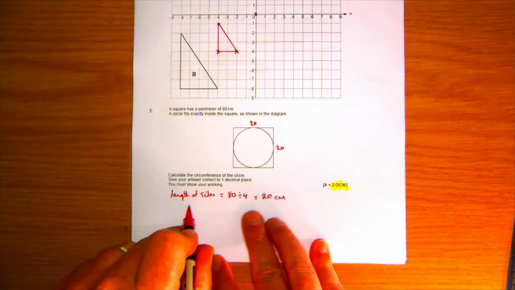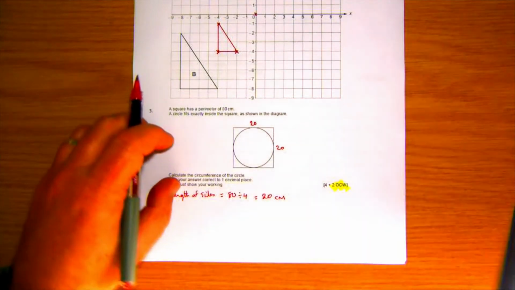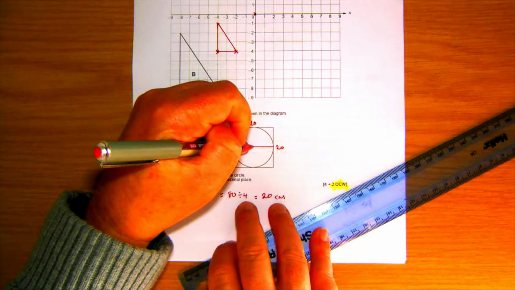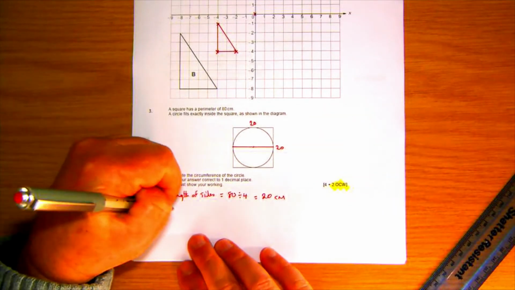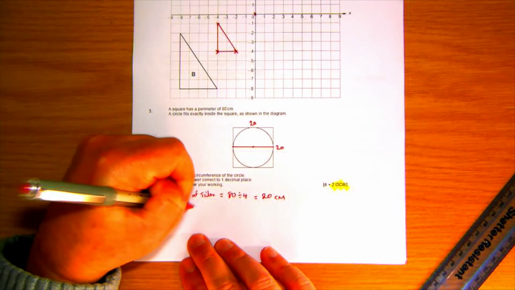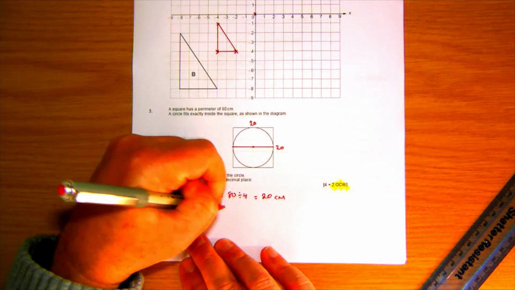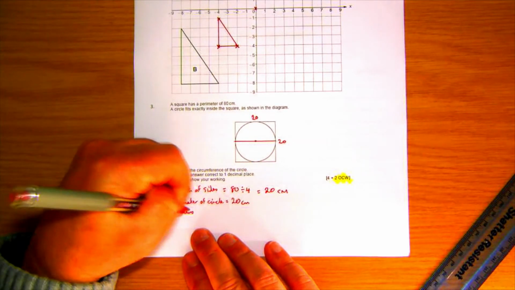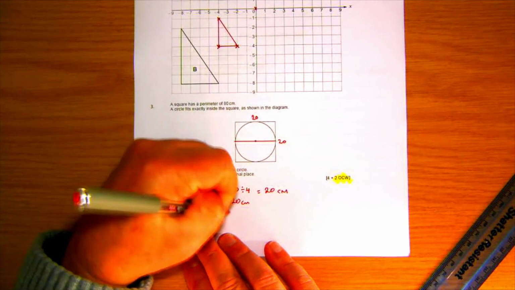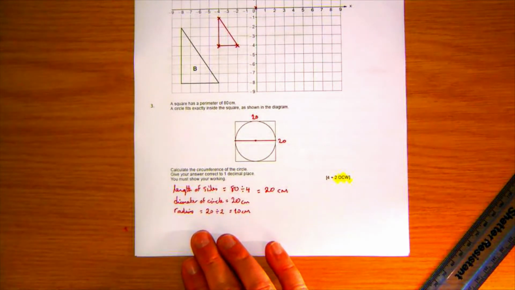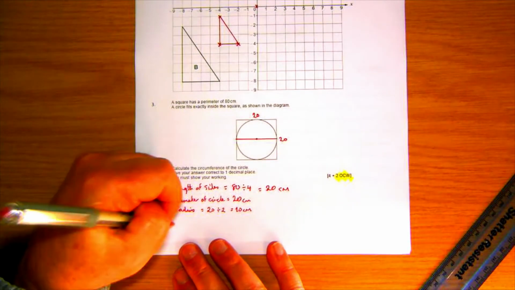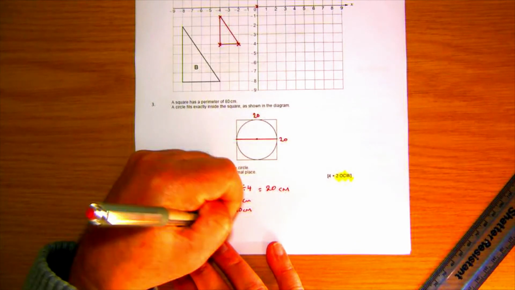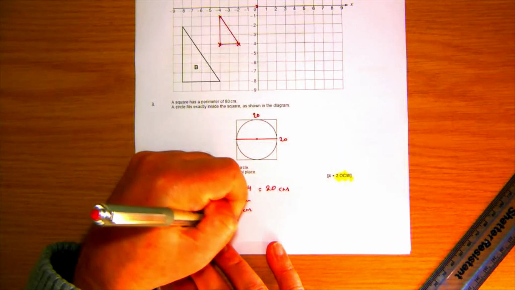Once I know the length of the sides, because the circumference is touching, that means that the diameter of this circle is also going to be 20. So the diameter of circle equals 20 centimeters. So the radius will be half of that, which is 10 centimeters. The formula for the circumference of a circle is 2 times pi times radius.